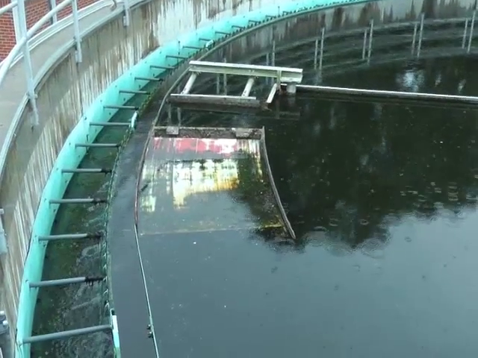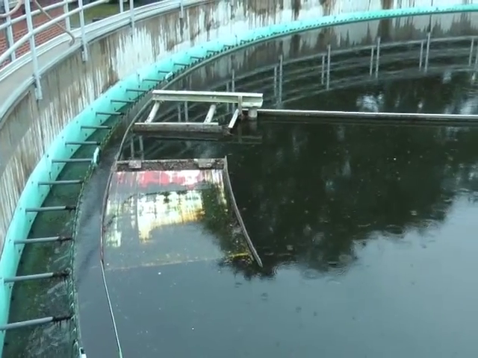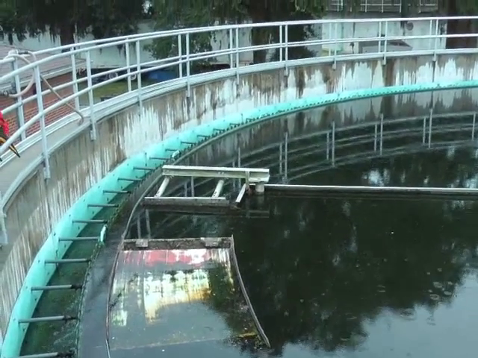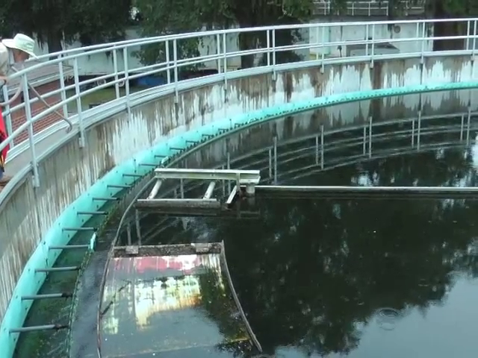Solids go to the bottom, and the clean water comes off the top. Pretty good airflow.